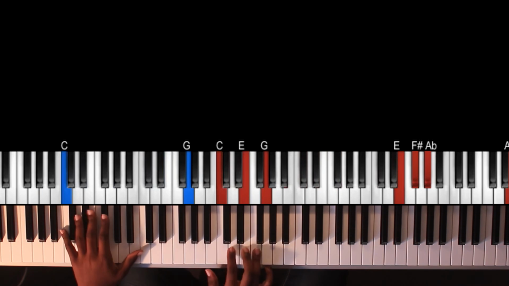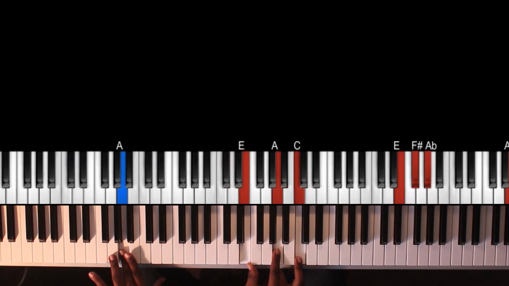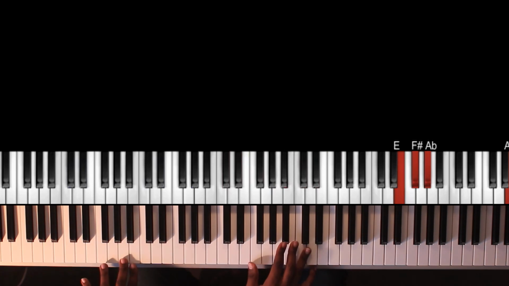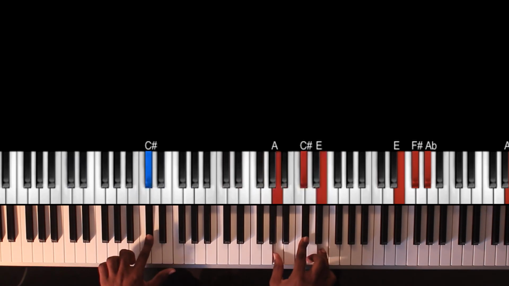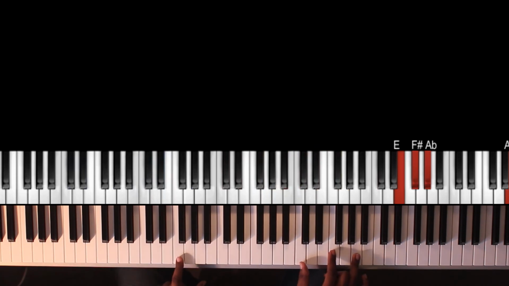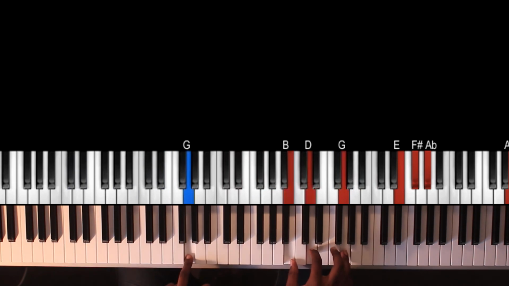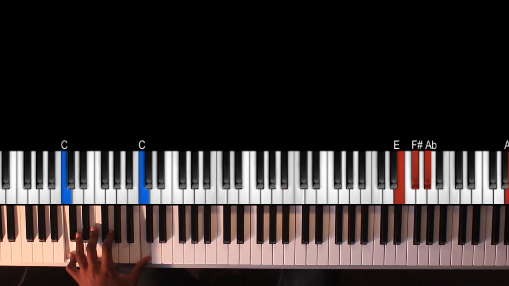Again, A minor, sorrows, tears. Remember, when walking up, you're just walking up random chords. You don't really need to know the chord, as long as you end up on the A. Just walk up the same chord, same chord, same chord. Then D minor. Then walk up the same shape of the chord. Then a D. Then G. Then back to C.